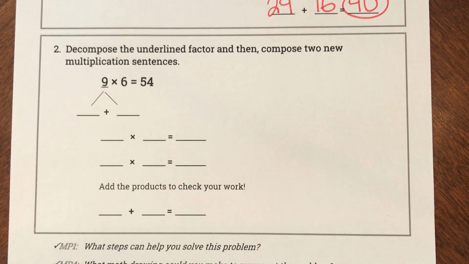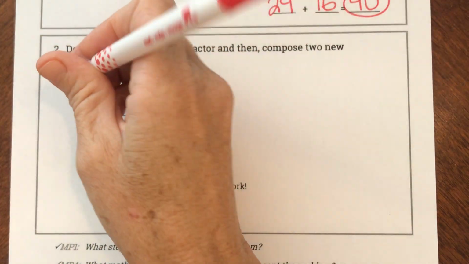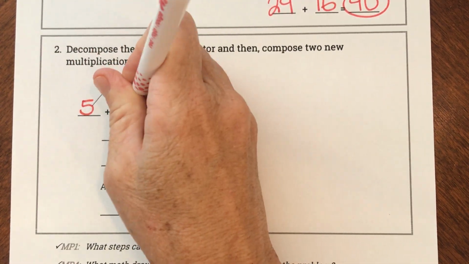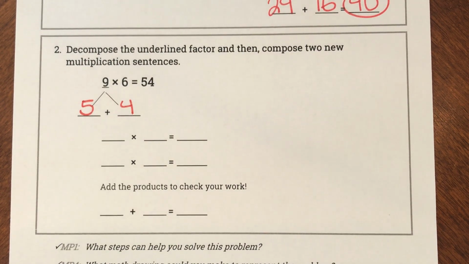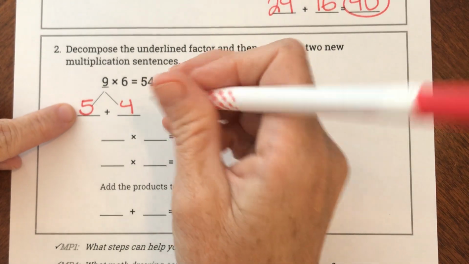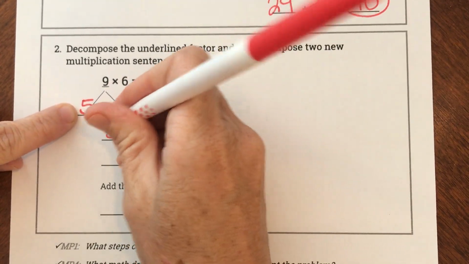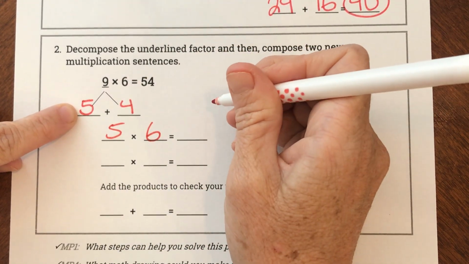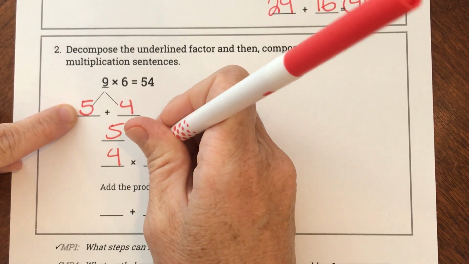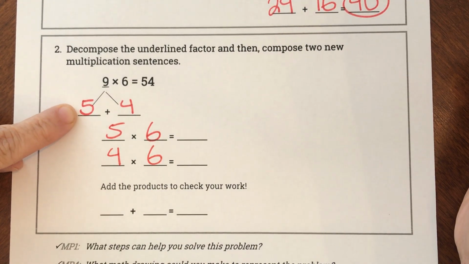So if I broke it up, I could say 1 plus 8, 2 plus 7, 3 plus 6, 5 plus 4. I think I'm going to do 5 plus 4. So what are my 2 sentences now? Instead of 9 times 6, I have 5 times 6, and I have 4 times 6.